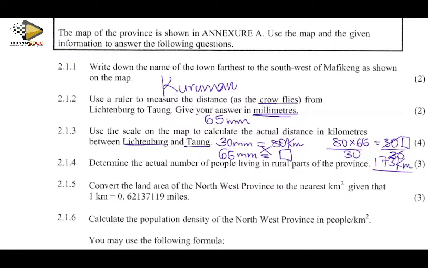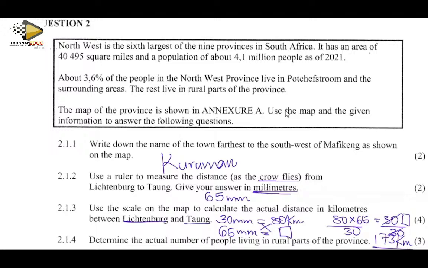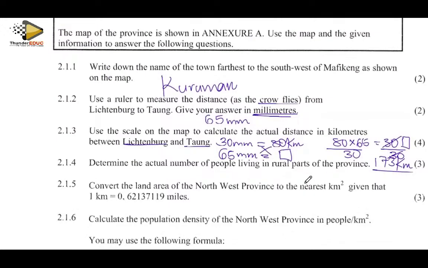All right. Yes, they're asking us here: determine the actual number of people living in the rural parts of the province. We shall come back to this scenario here. They have told us this is the area of the province, and this is the population. But of this population, 3.6% of the people in the Northwest live in Oshire and the surrounding area. That means the rest live in rural parts of the province. So they're asking us down here, determine the actual number of people living in the rural parts.